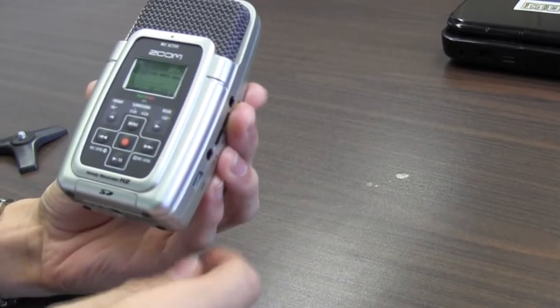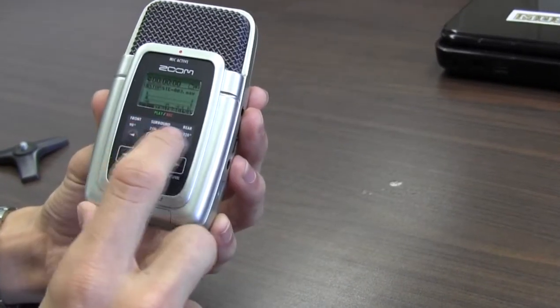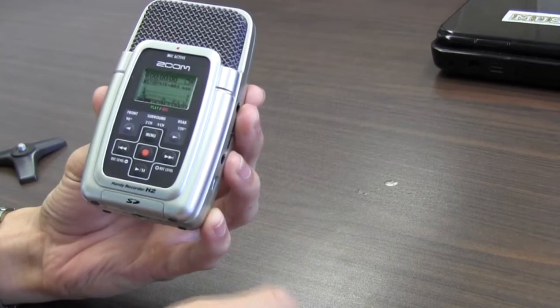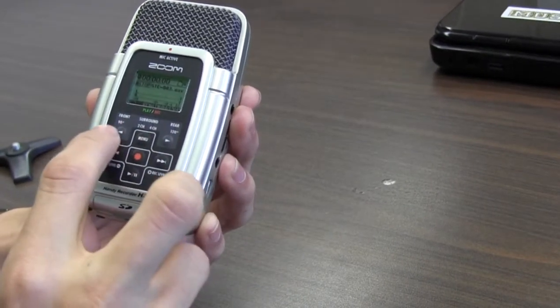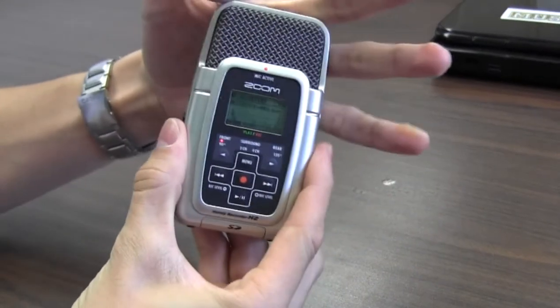To stop recording, you just press the record button once more, and it'll record and save it to a file. There's another thing you might want to see about this, which is the directions. So this right now records 90 degrees from the front of the device. So it records from here.